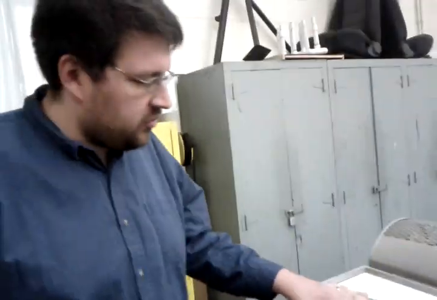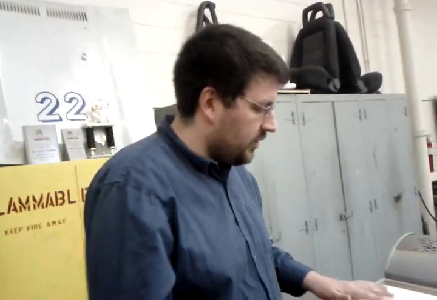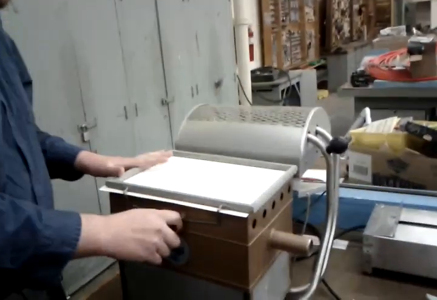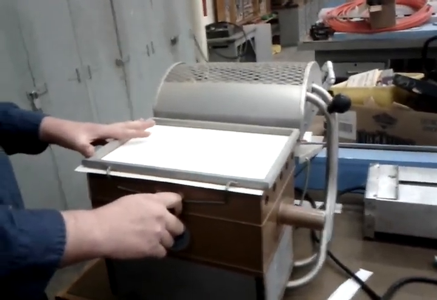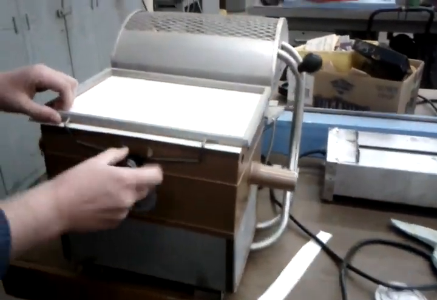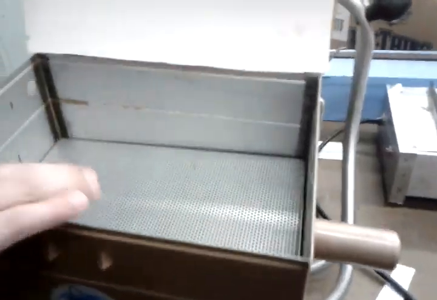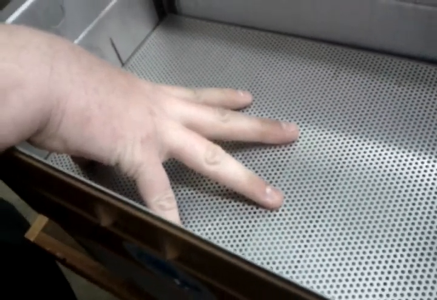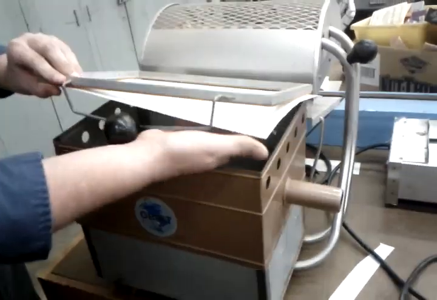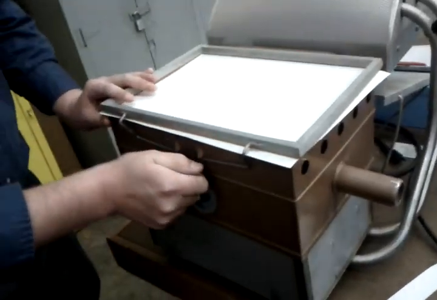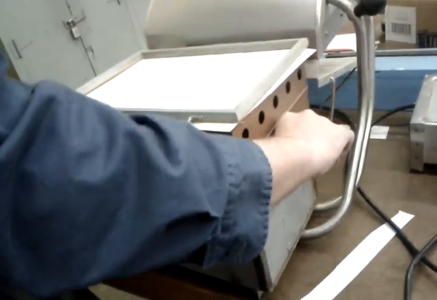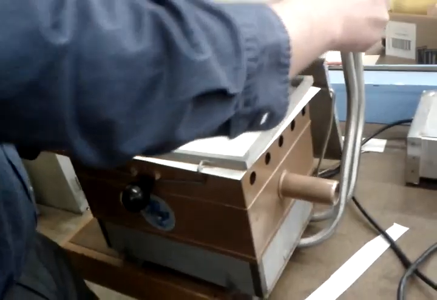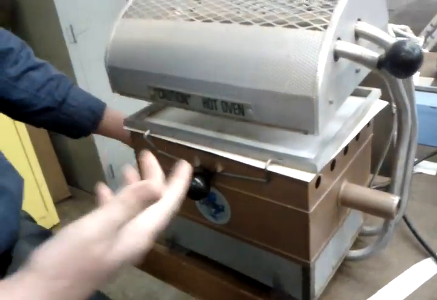So again, this is more of a prototyping machine, and we can do, I think, a 14 by 10 mold. So we would put the pattern on this base here, and then we clamp the plastic into the center, and drop it down.